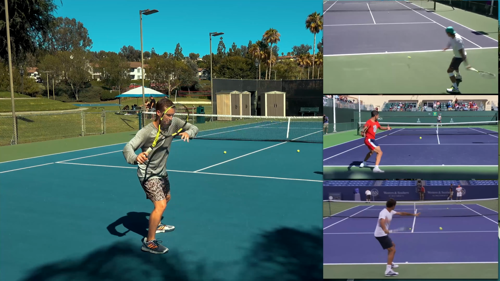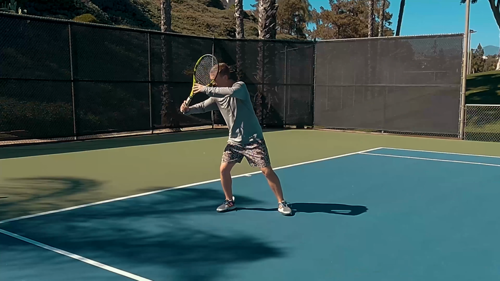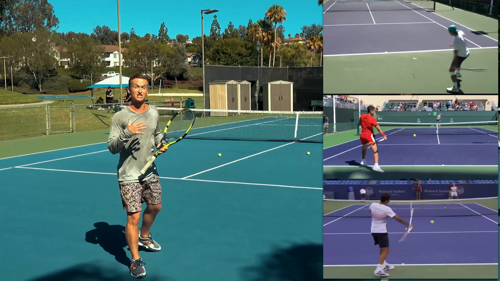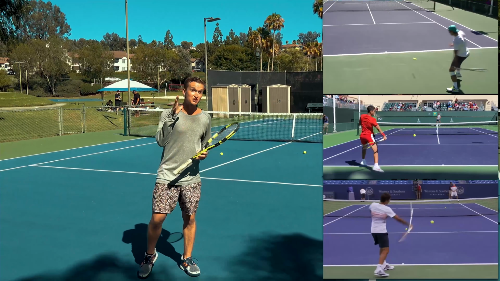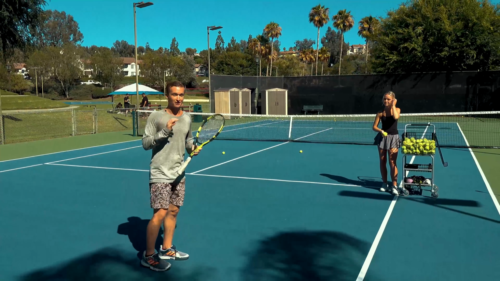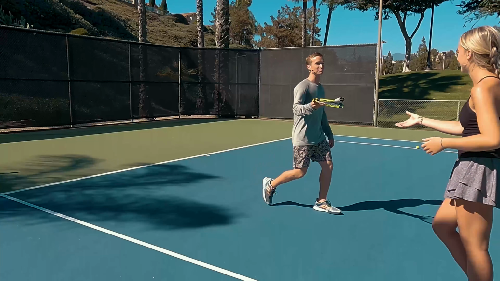Those two motions combined with the independent force of going back is what's going to generate that massive flip. So here's a step-by-step drill that you can follow to get all of that. So let's have Chloe go ahead and crush some shots.